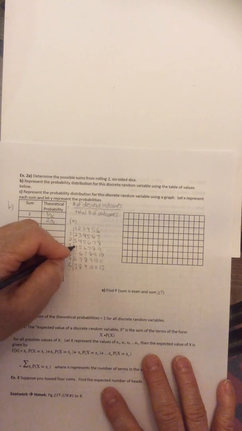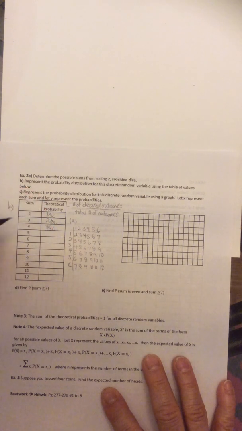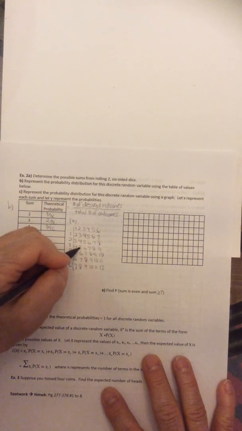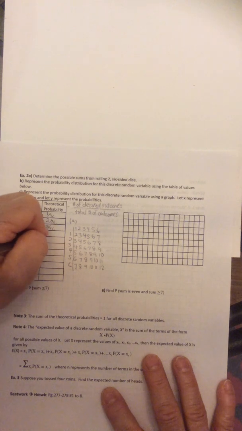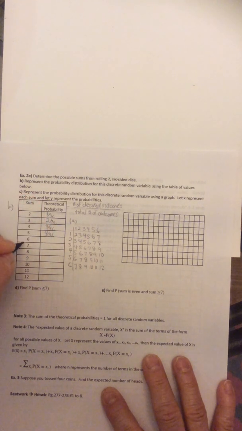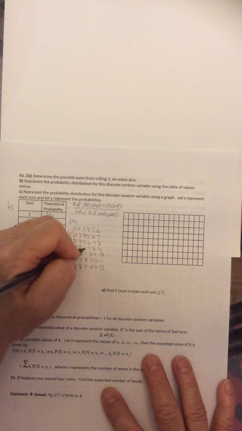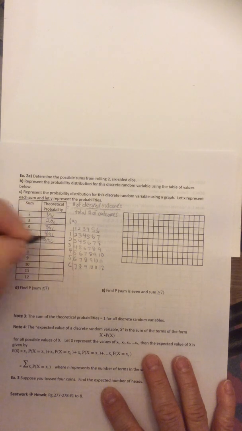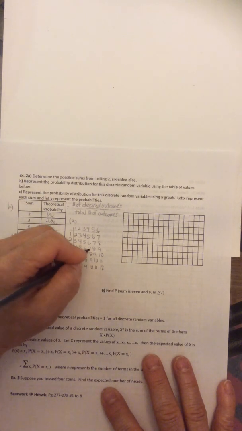So 4, 1, 2, 3, so 3 out of 36. 5, 1, 2, 3, 4, so 4 out of 36. 6, sum of 6 was 1, 2, 3, 4, 5, so 5 out of 36. What else? 7, 1, 2, 3, 4, 5, 6, so 6 out of 36.